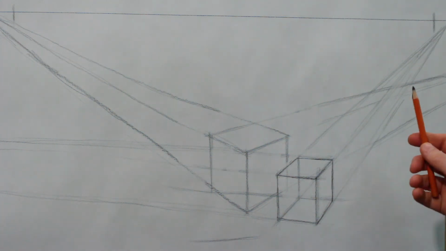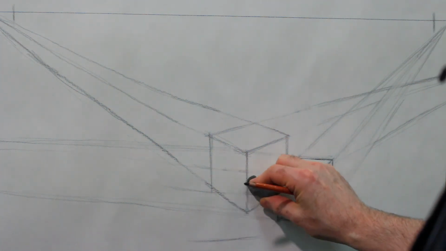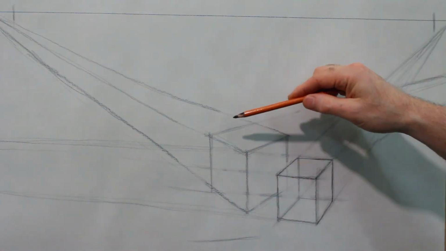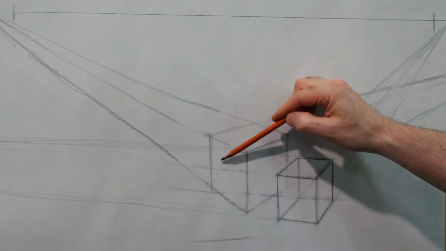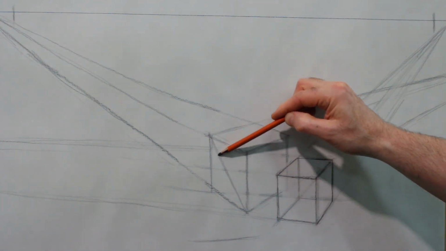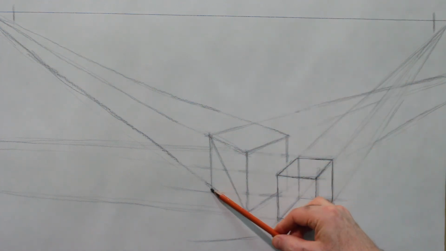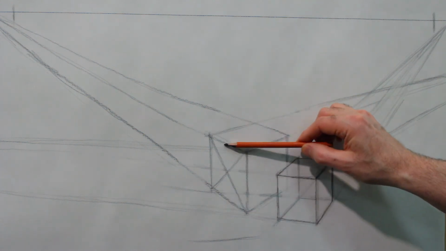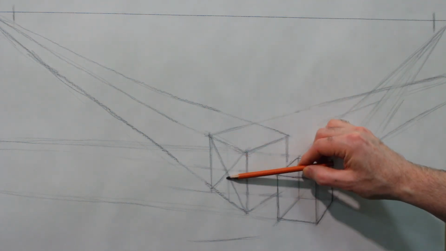Now, if you want to sort of play around with these a little bit, there's different things that you can do. Let's say you want to start turning this into a house with a roof. We do the X to find the center of the plane, because remember, this is all about planes.